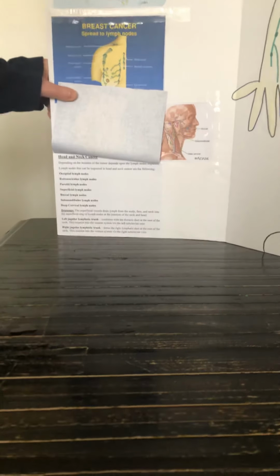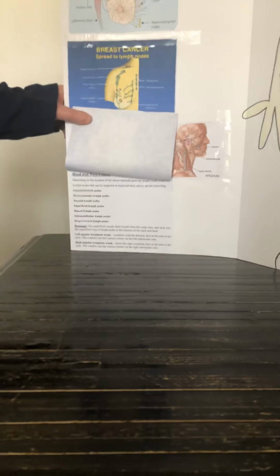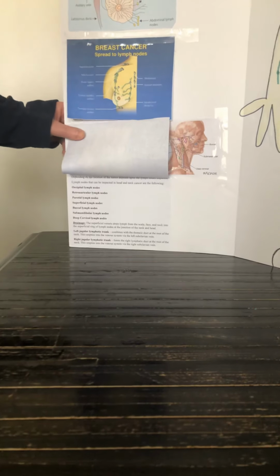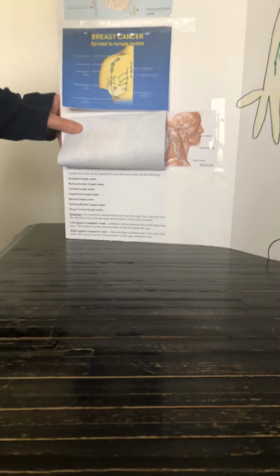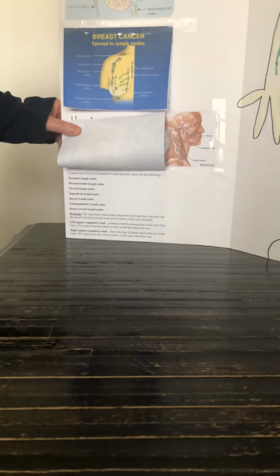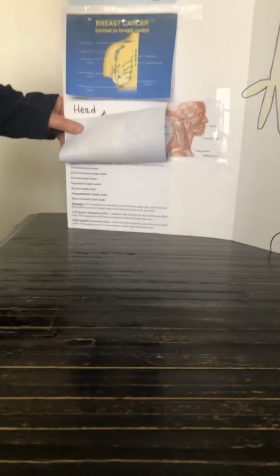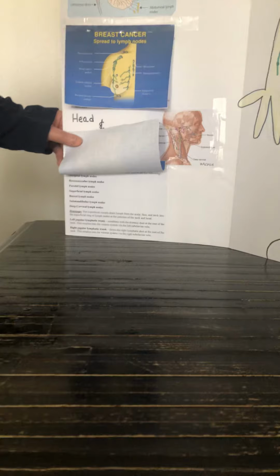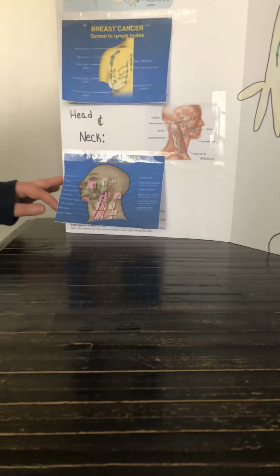Again, the lymph nodes impacted depend upon the location of the tumor. Lymph nodes that can be impacted in head and neck cancer are the following: occipital lymph nodes, retroarterial lymph nodes, parotid lymph nodes, superficial lymph nodes, buccal lymph nodes, submandibular lymph nodes, deep cervical lymph nodes.